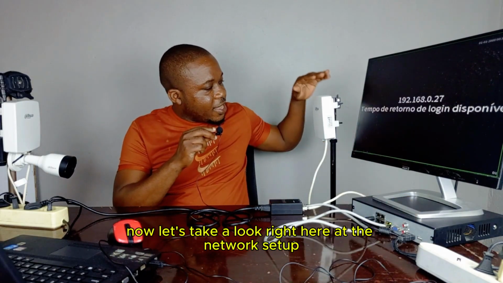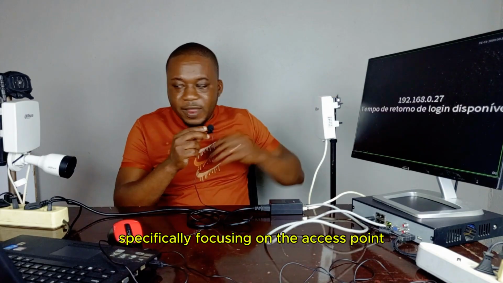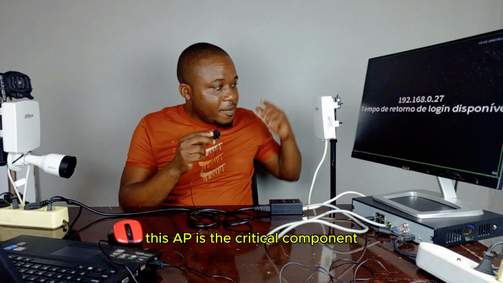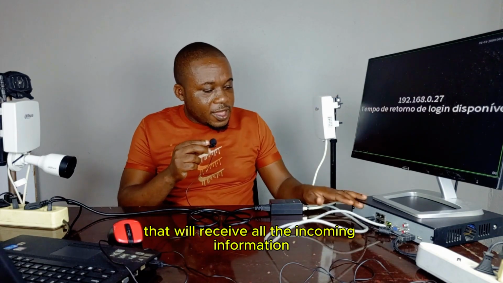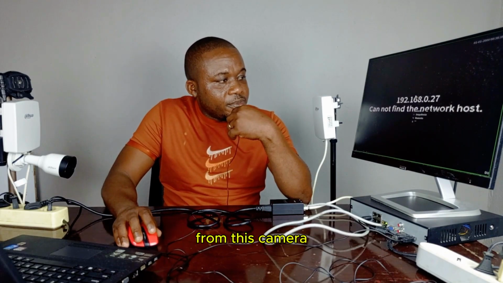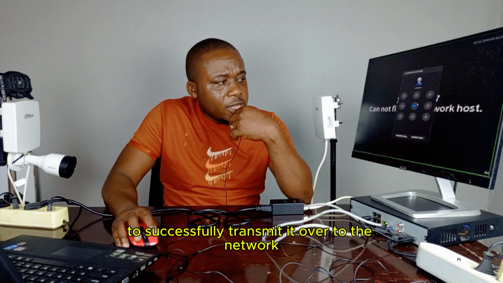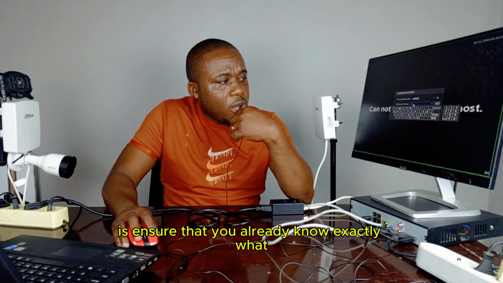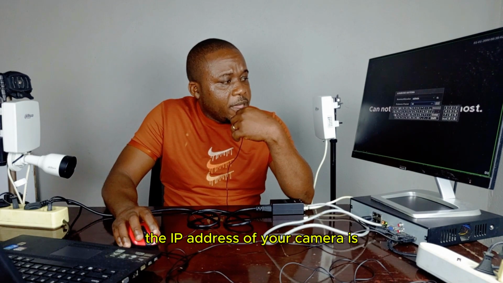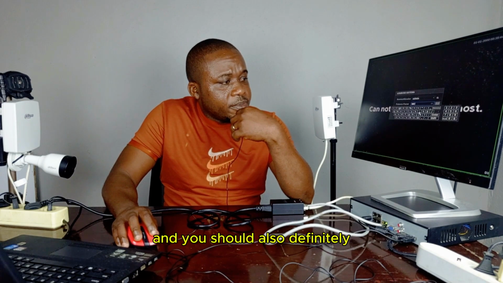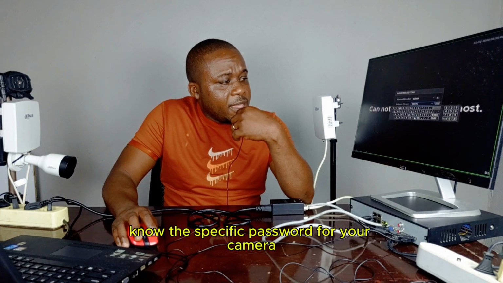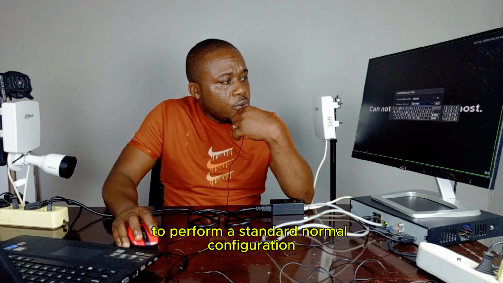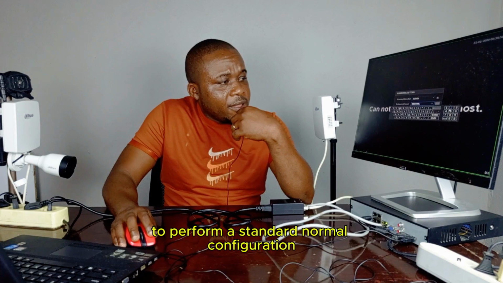Now let's take a look right here at the network setup, specifically focusing on the access point. This AP is the critical component that will receive all the incoming information from this camera to successfully transmit it over to the network. What you absolutely need to do beforehand is ensure that you already know exactly what the IP address of your camera is. And you should also know the specific password for your camera to perform a standard configuration.